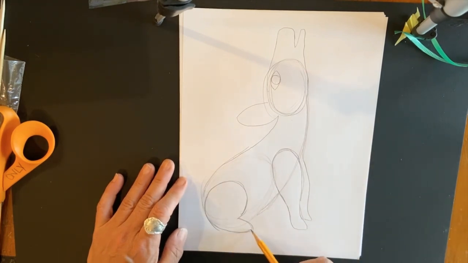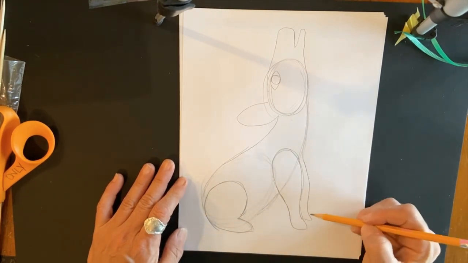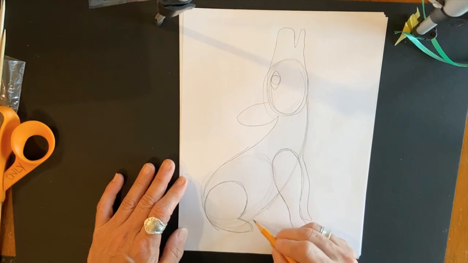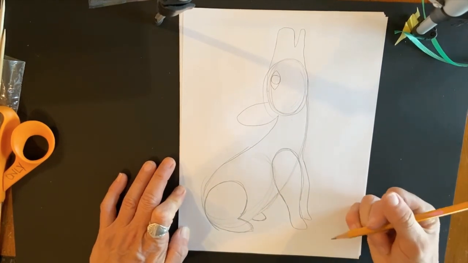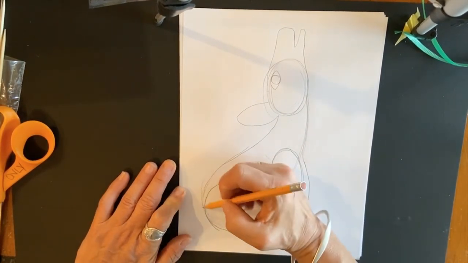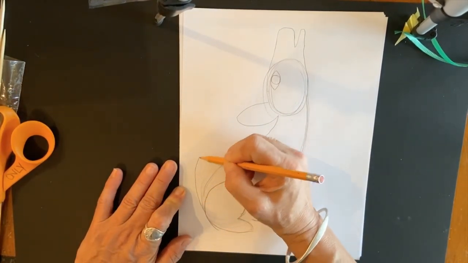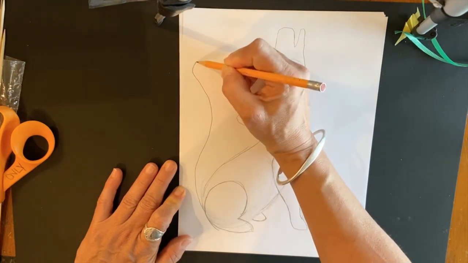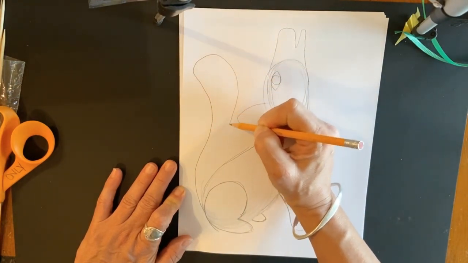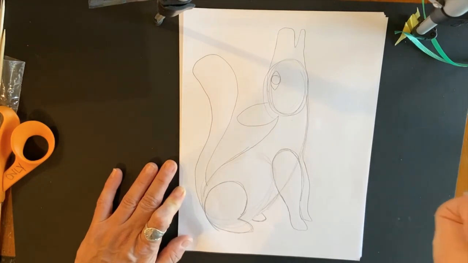Okay, so now we've got his back foot. We've got his two front feet. You might see a little bit of his other paw that's on the other side of his body. And now the fun part is his tail. And you can do a really fun, big, curvy tail coming up like this. And then it kind of gets skinnier there.